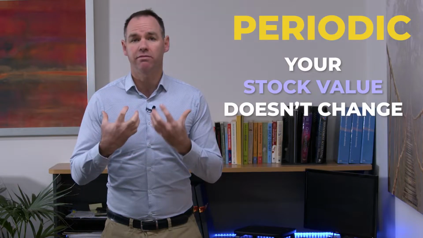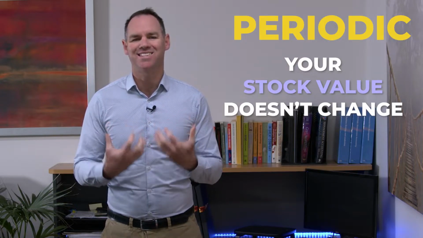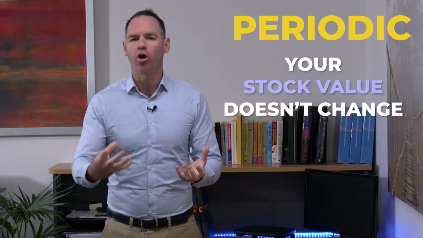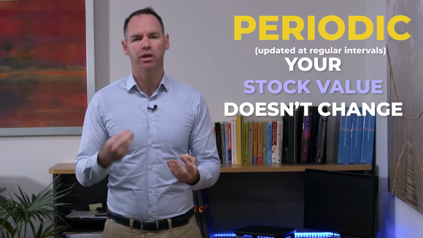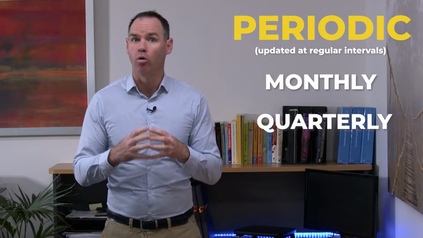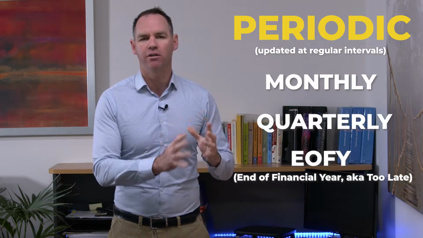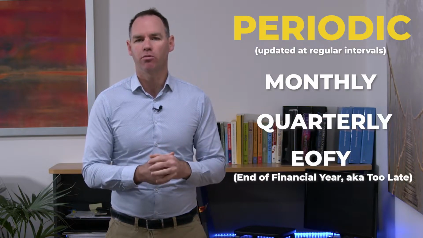Periodic means that the value on your balance sheet for your stock on hand stays exactly the same. And again, as the name suggests, it only gets updated on a periodic basis. That might be at the end of the month, end of the quarter, or worst case scenario, end of financial year, when you have a value of stock to update on your balance sheet.